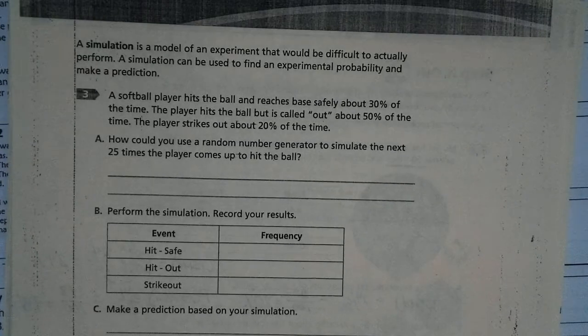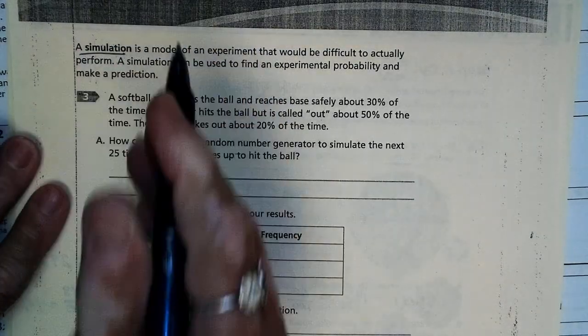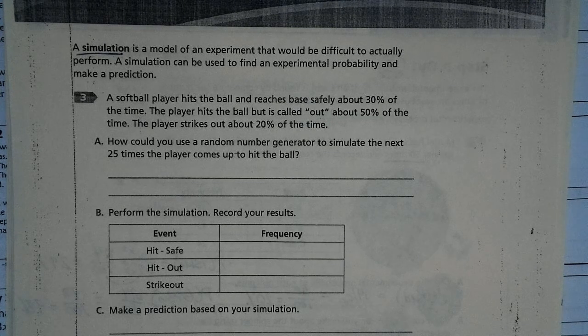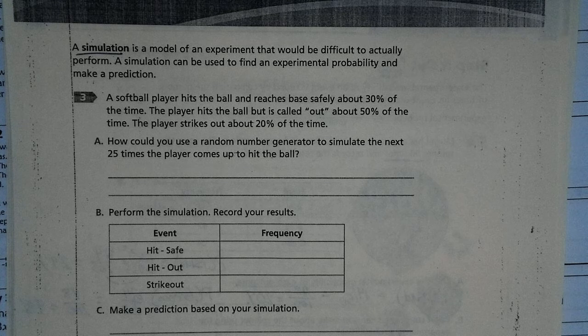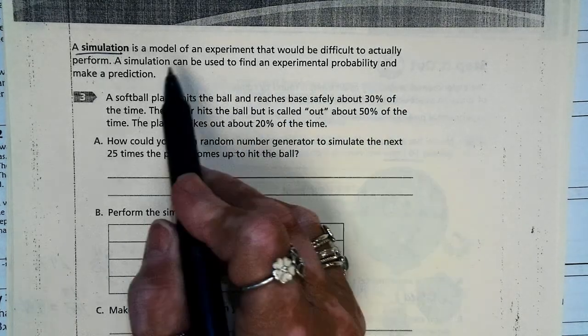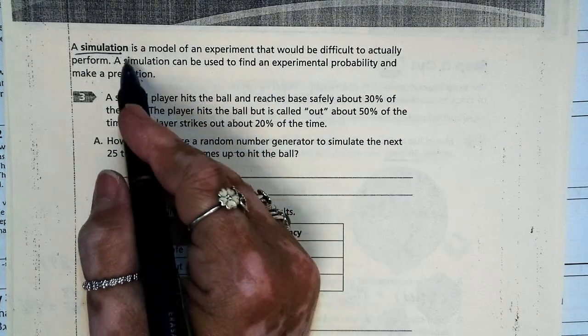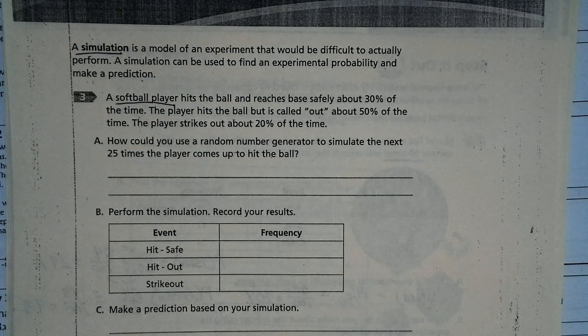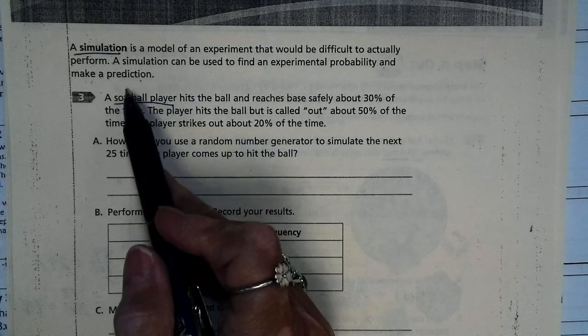Okay. All right, so the last one says a simulation is a model of an experiment that would be difficult to actually perform. A simulation can be used to find an experimental probability and make a prediction. All right, so for example, this one talks about softball. So we all can't just go outside right now and go hit a softball to find our probability. So we're going to use a simulation.